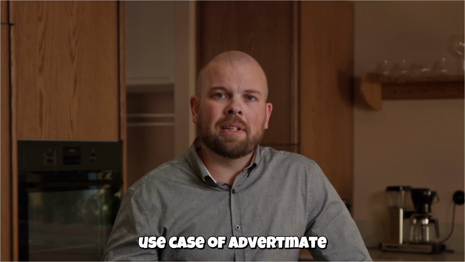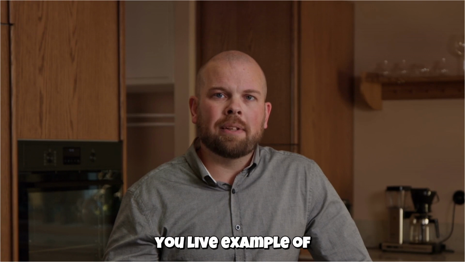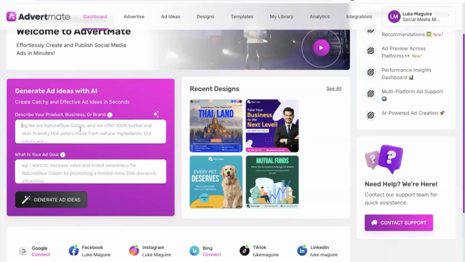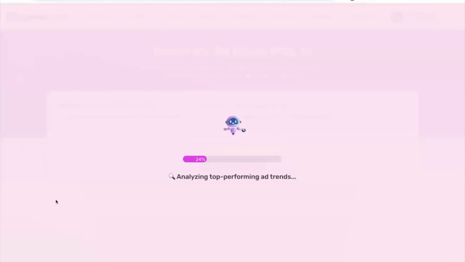So now let's see a use case of Advertmate where Luke will show you a live example of ad creation with Advertmate. So what I'll do is here, this is the AI side of things. It says describe your product, I say I am wanting to sell my print on demand mug for pugs. What's my goal? Make more sales, meet more pug owners, for example. We'll generate the ad, and now it's going to go out and find what actual ad platforms and what type of ad it recommends that we run.